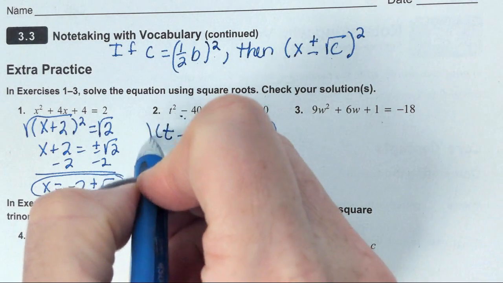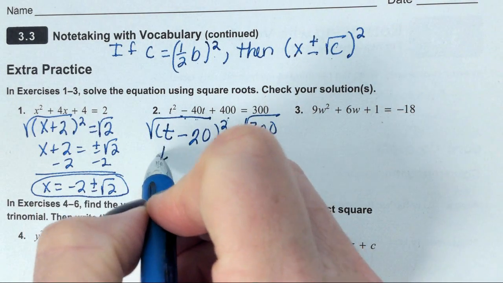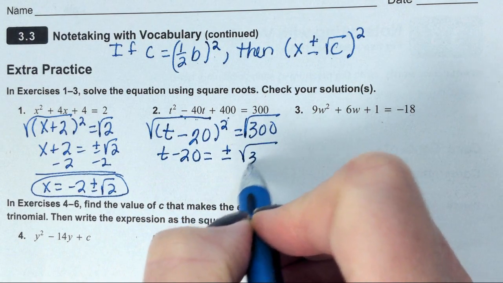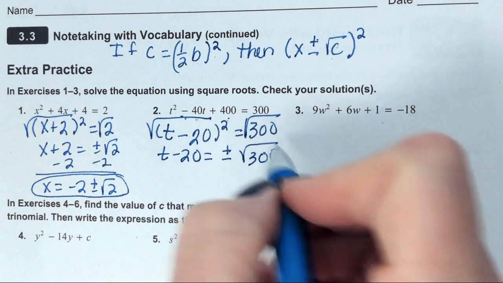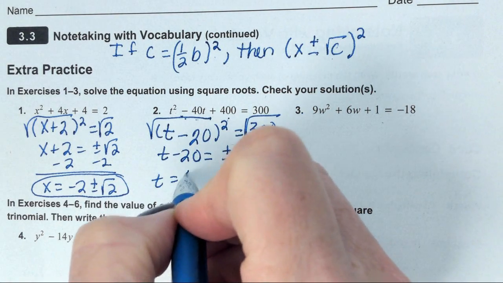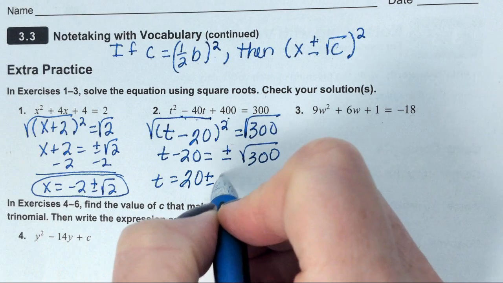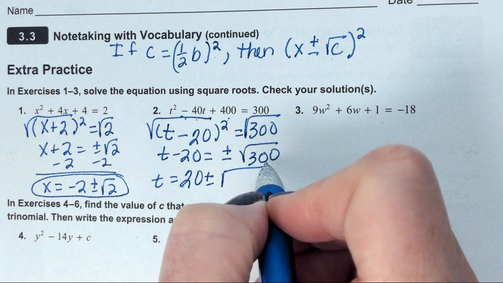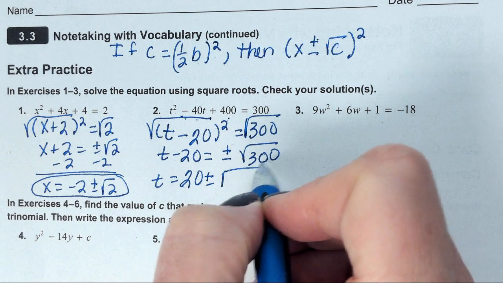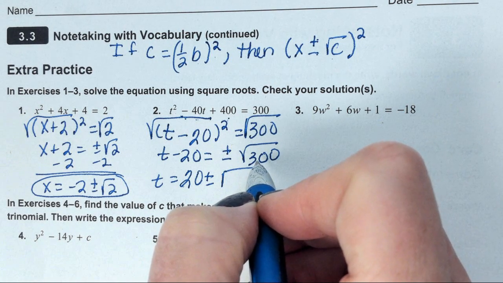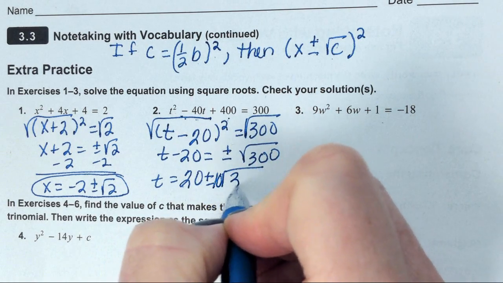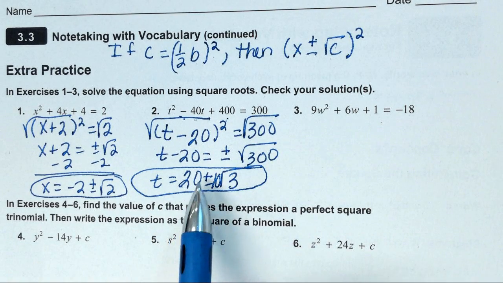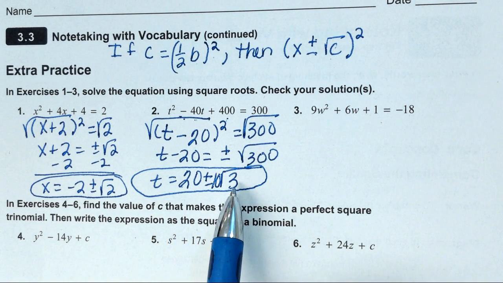And so now I take the square root of both sides to solve. So I'm going to have t minus 20 equals plus or minus radical 300. And then we just have to add the 20. You should always keep that real part first and then the imaginary part. And how can that simplify down, Drew? 100 times 3, so it's going to be 10 radical 3. So the answer should be 20 plus or minus 10 radical 3.